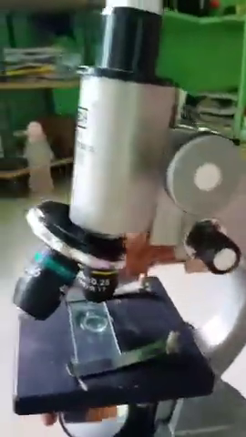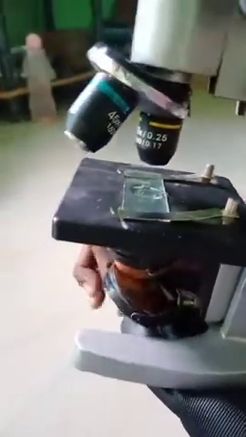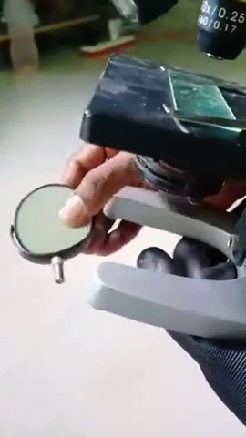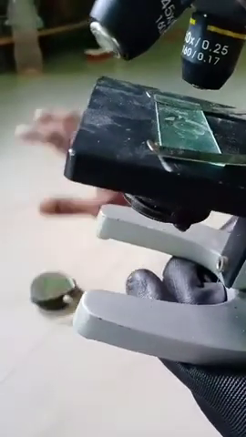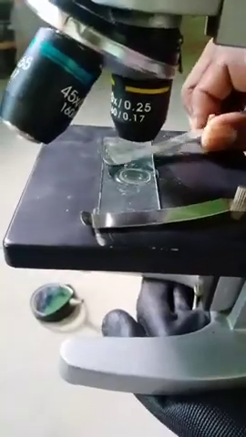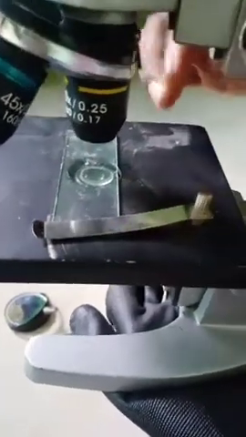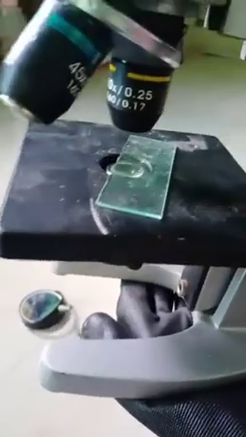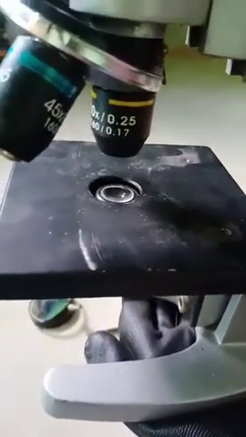Here we can dismantle this. Which one? The lens. We can dismantle this lens. We have dismantled it and kept it aside. We can dismantle these clips also, and keep them aside. The slide also we kept down.